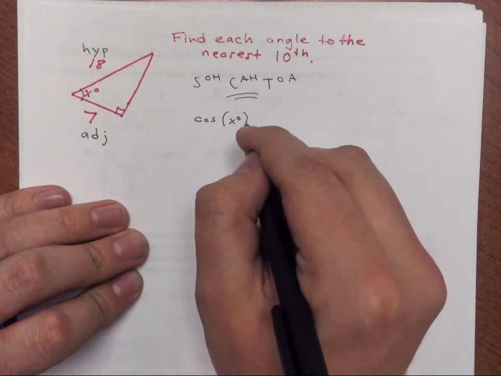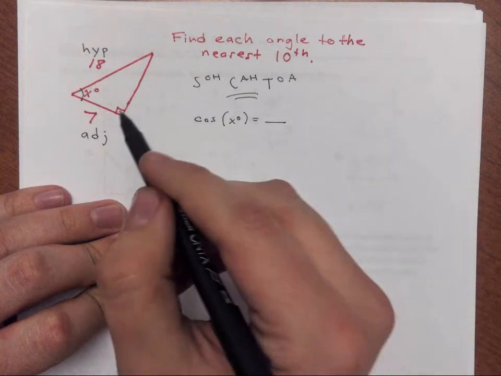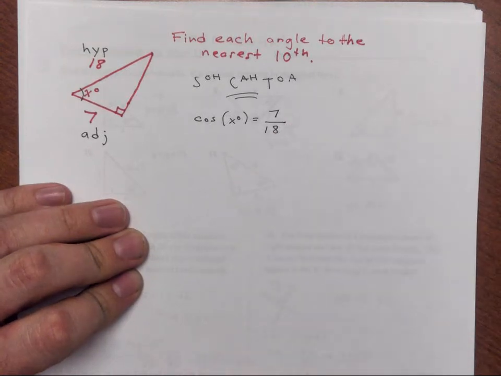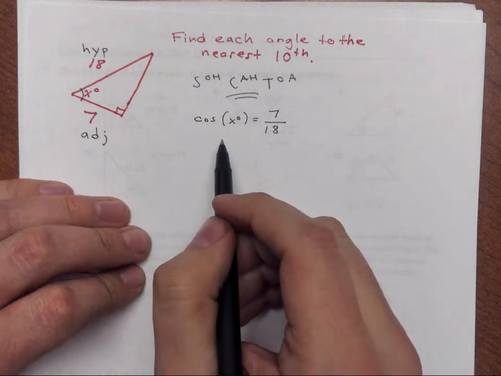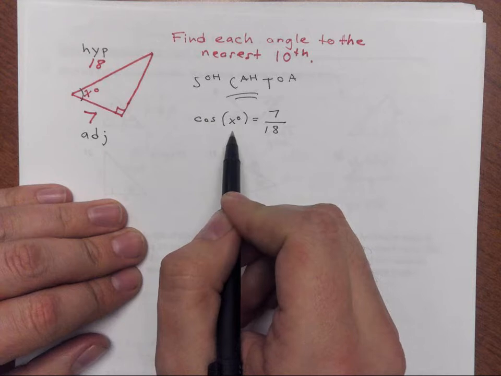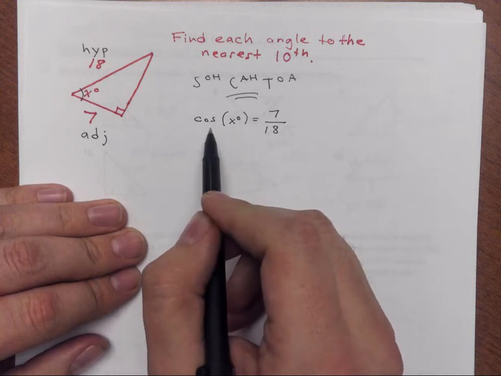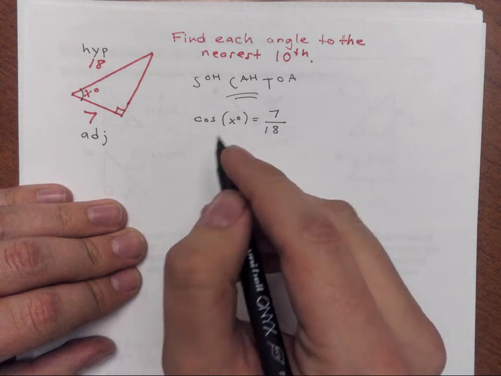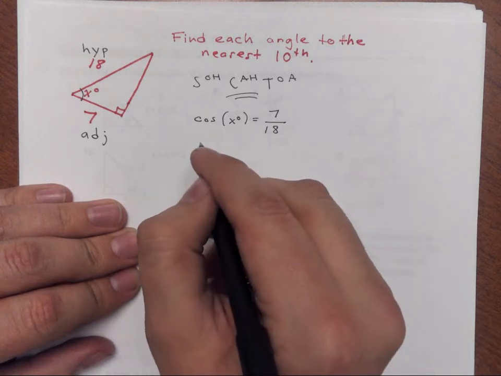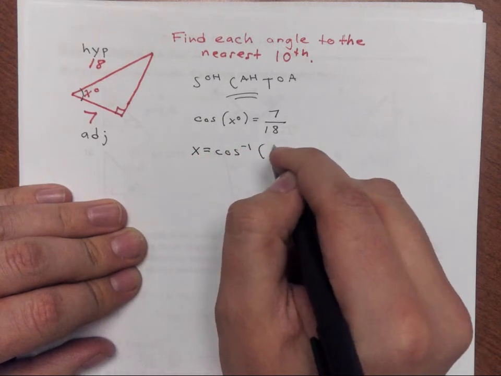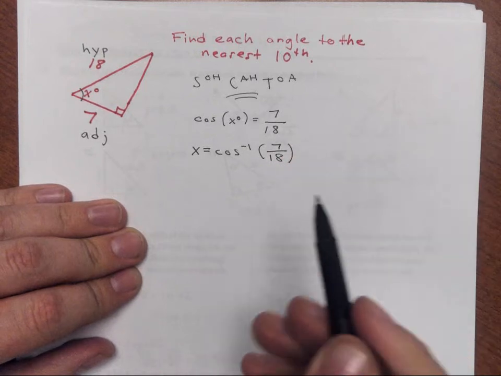Well, it's x degrees. The cosine of x degrees is 7 over 18. Now be careful here. Don't try and think about algebra or anything like that. What we are focusing on is we want to find this angle. And we know that if we are finding an angle, we use a trig inverse. So I have the cosine of x is 7 over 18. I will now invert this. If the cosine of x is 7 over 18, that means that x is the inverse cosine of 7/18.